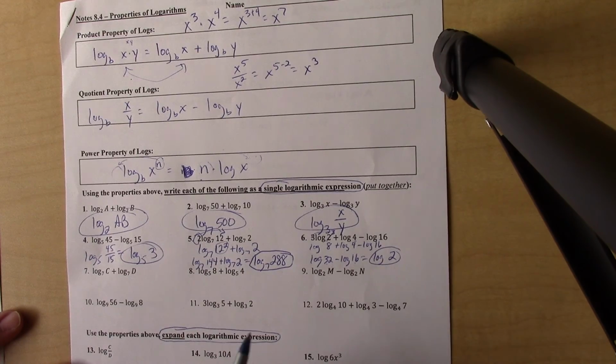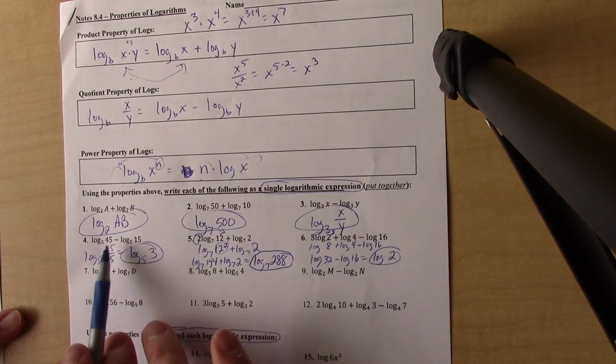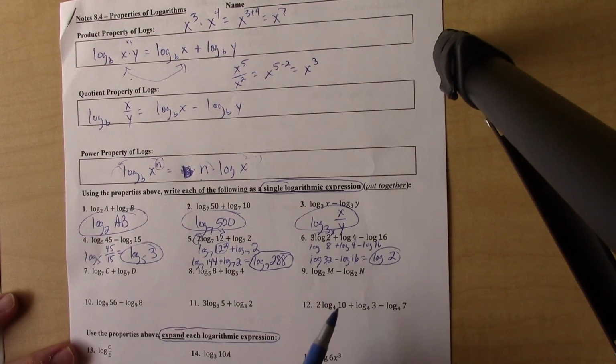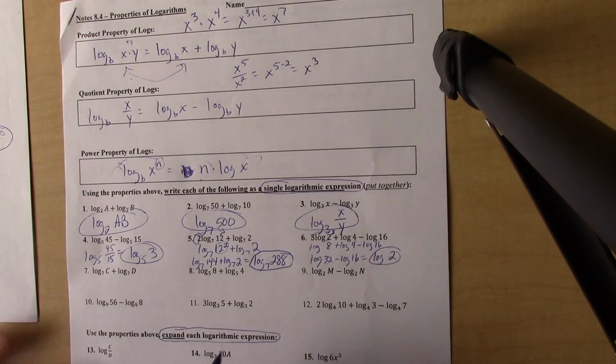Okay? You can use calculators for this, for 50 times 10. I hope you know how to do 45 divided by 15. I hope you know how to do that. But if you don't, not the end of the world, use a calculator. Press pause, try the next 6. I'm going to throw the answers down here, and you can come back and check.